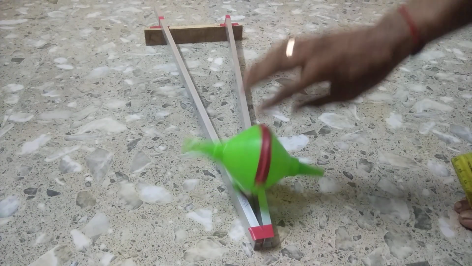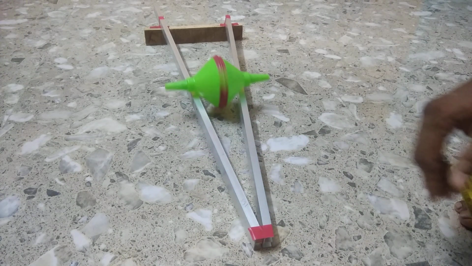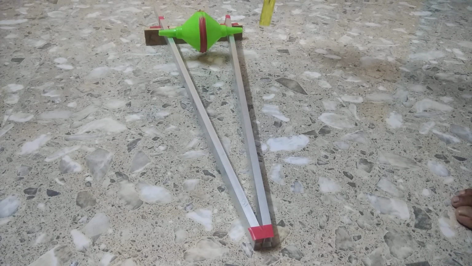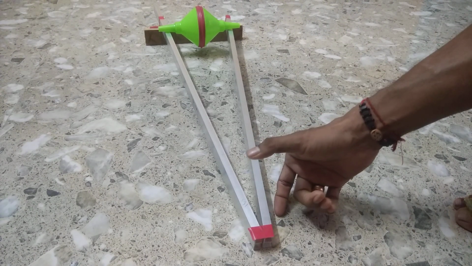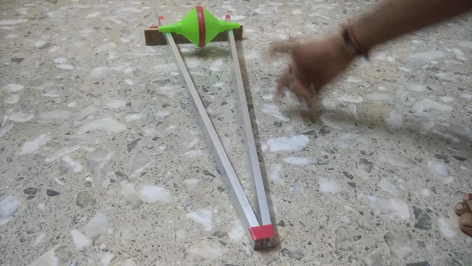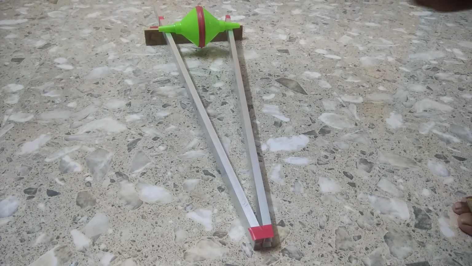But when it goes to the other position, we are finding that it is nearly 6 centimeter. That means here the height of the center of gravity from the ground is 7 centimeter, and the height of the center of gravity here is 6 centimeter. That it goes from actually higher level to lower level.